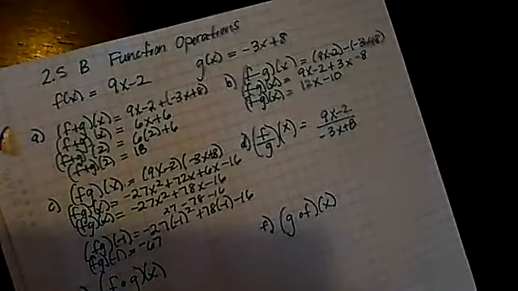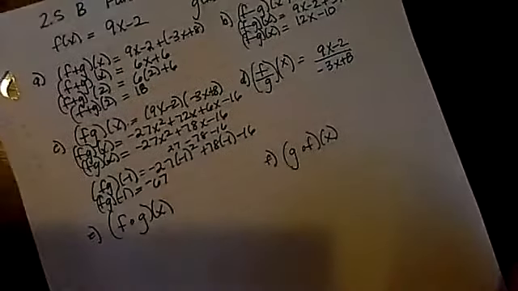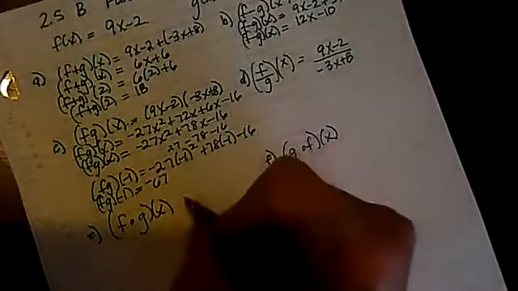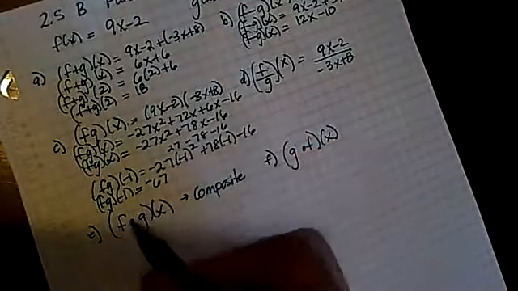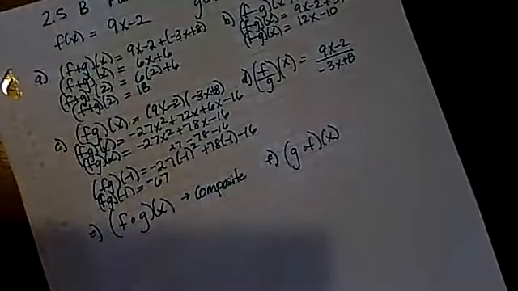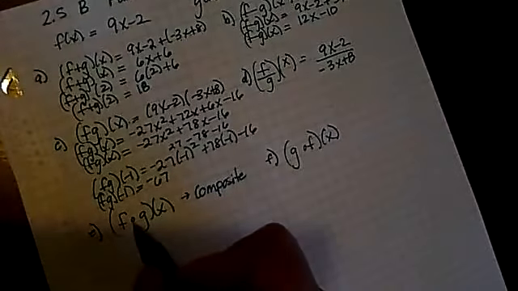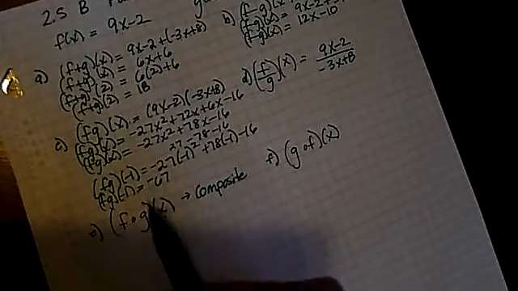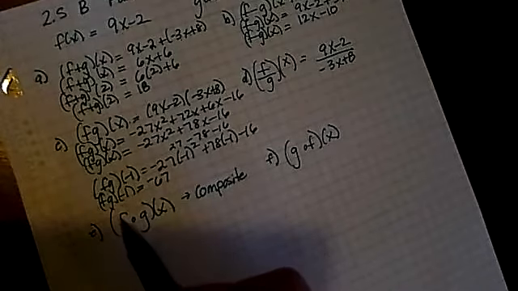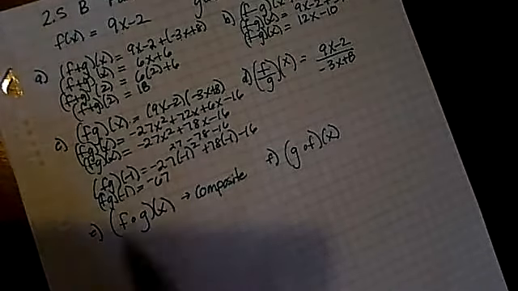All right. So composite. So what composite means. This is composite, and that's what this little circle is. That's really not the word fog. It looks like it, but this is just a composite circle. So it's F composite G. What composite means is I'm going to substitute one function in for another, and it's always the second into the first. So it's the second function into the first.